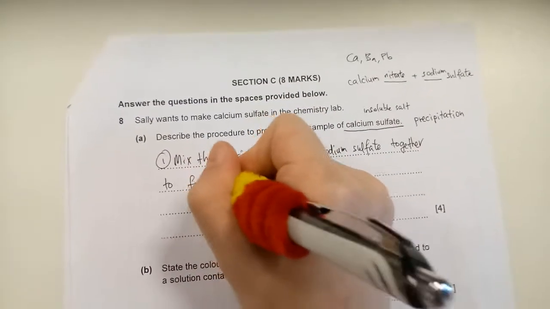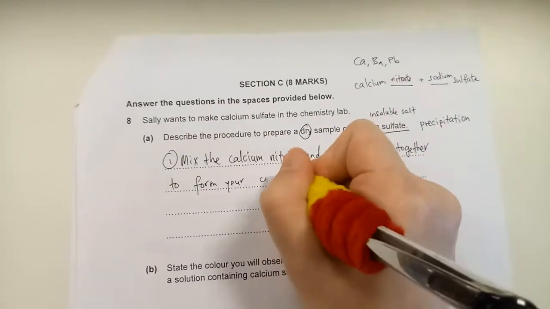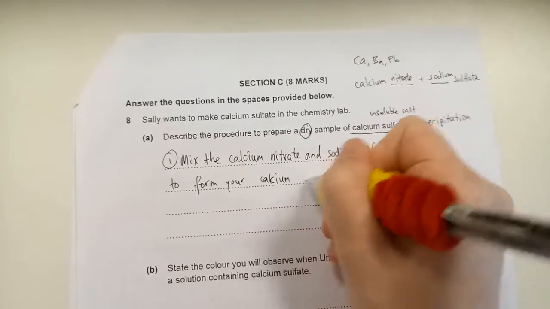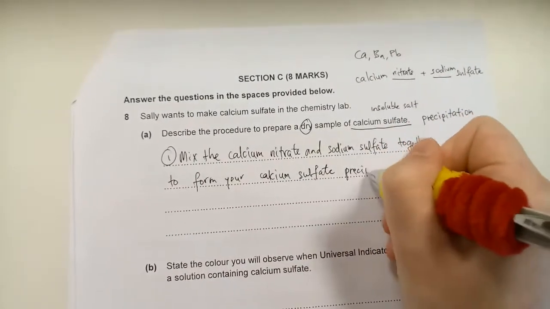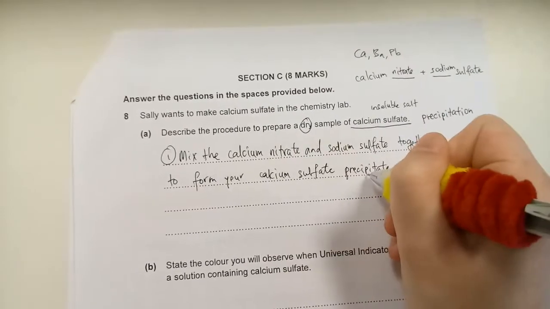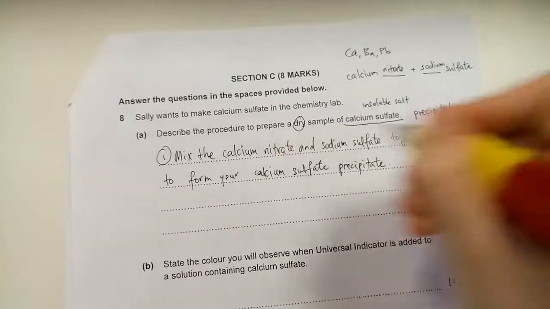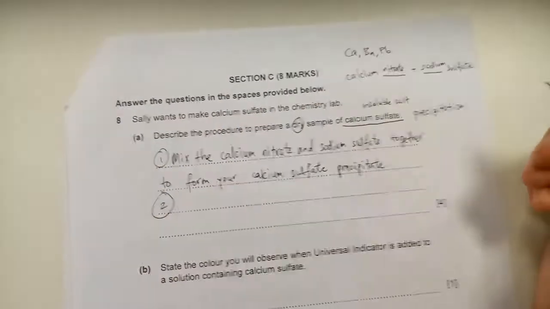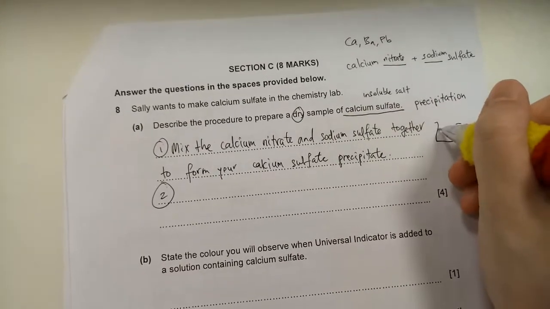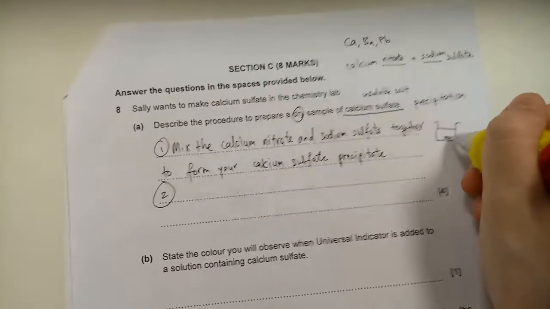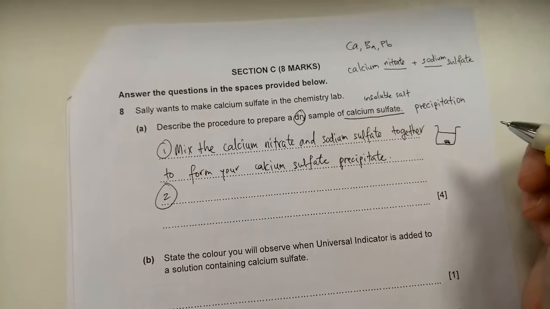To form your calcium sulfate precipitate. Okay, your precipitate is the insoluble substance which you are forming here. Okay, then after that, in your solution, right, there's your insoluble calcium sulfate which is precipitated out.